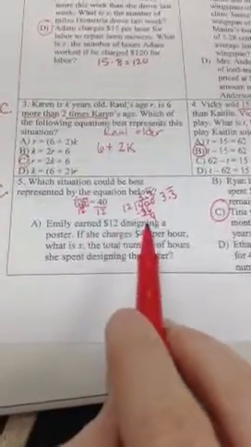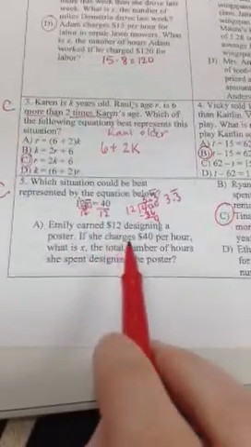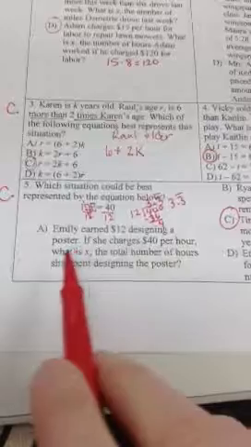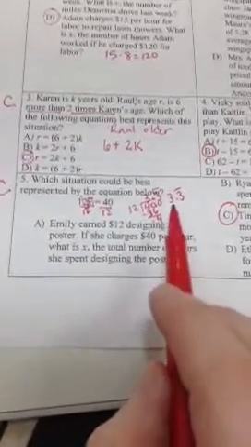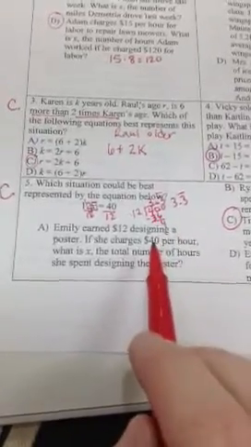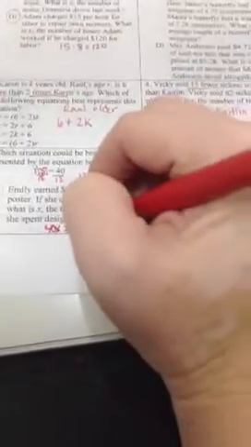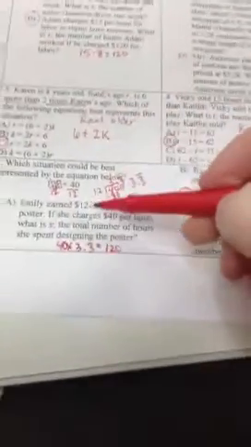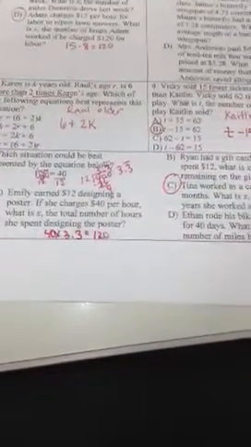Emily earned $12 designing a poster. So that's the total amount she got. If she charges $40 per hour, what is X, the total number of hours she spent? Okay, did she spend 3 hours at $40 per hour? If she did that, 40 times 3.3, you would get somewhere around $120. But she only made $12. So she did not even work a full hour on the poster to get that $40 even. So A would be eliminated.